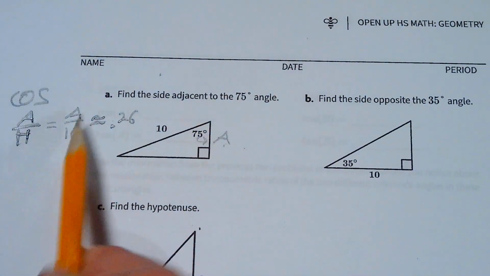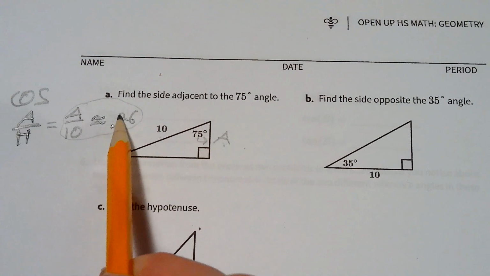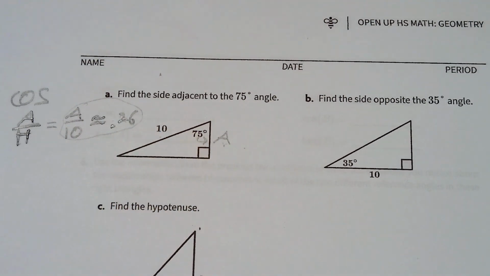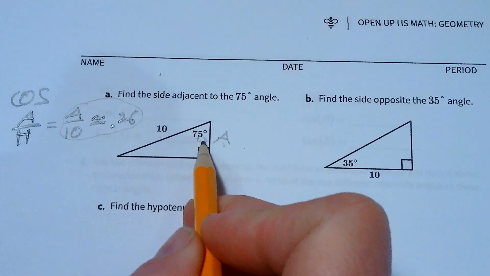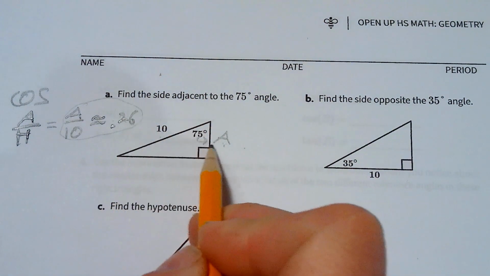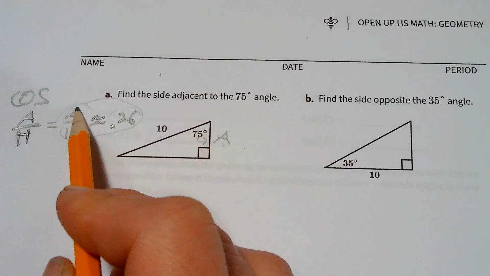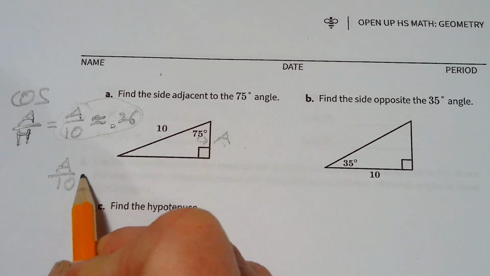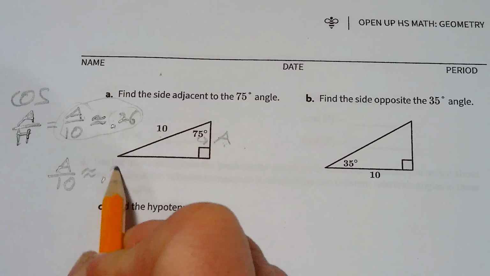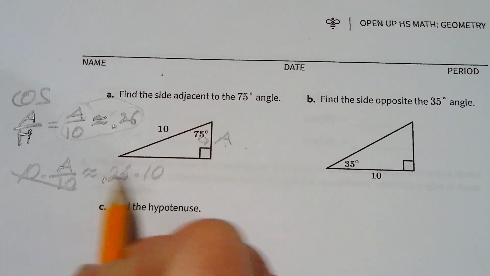So now we have an algebra problem. We know the specific parts here are the A and the 10, but we know that they need to equal 0.26 for any right triangle in the world with the 75 degrees. This ratio is going to be approximately 0.26. This is expressed as a decimal. We have it expressed here as a fraction with the missing piece. Let's algebraify this. Times 10 on both sides. A equals 2.6.